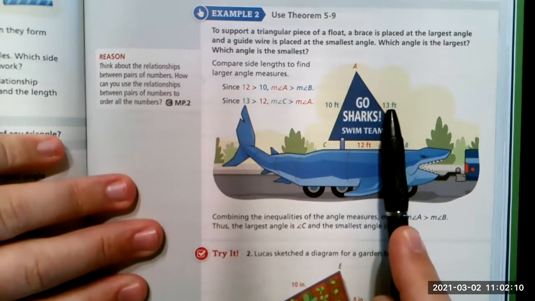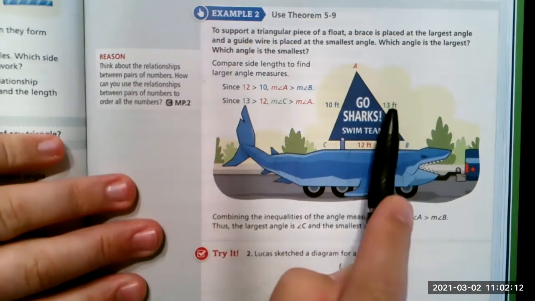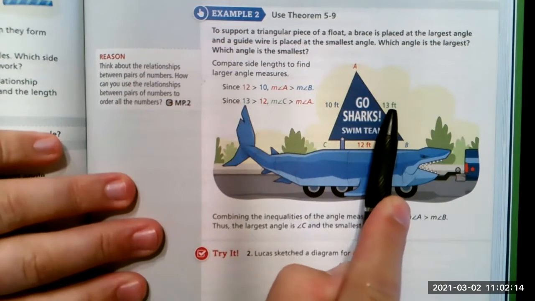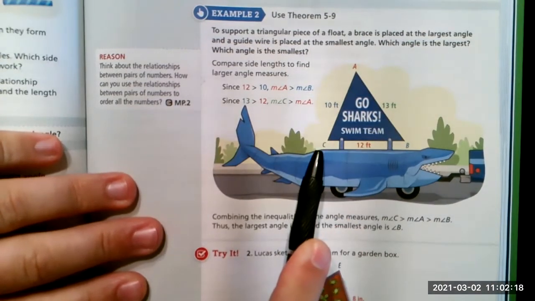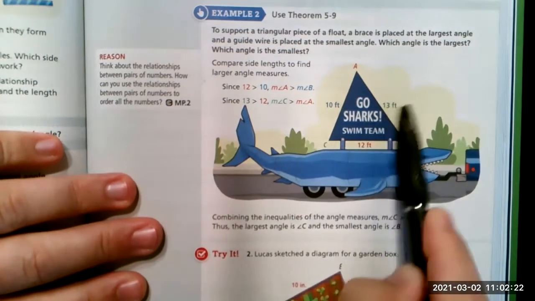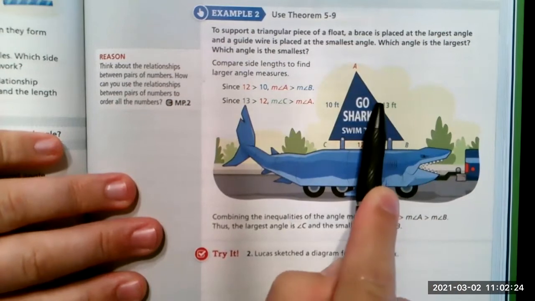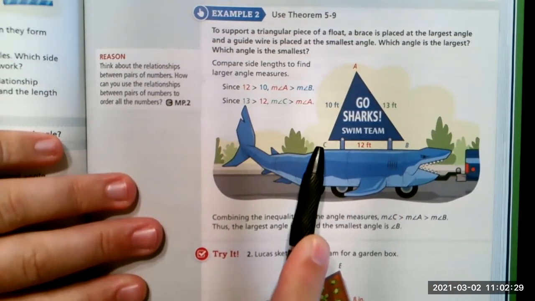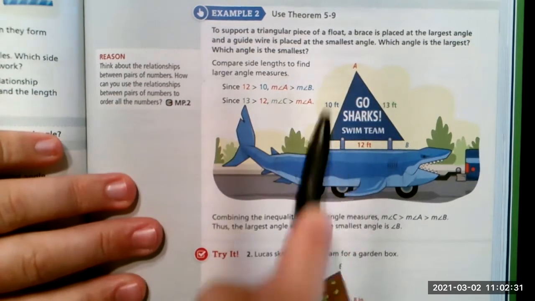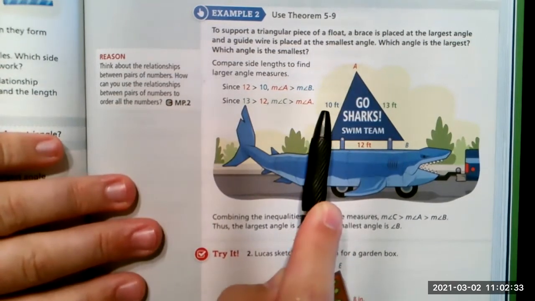which means based off the theorem and what we've talked about so far, if that is the longest side, then the angle that's opposite that side has to be the largest angle. So if this side is my longest side, then the angle that's opposite has to be my largest angle. If you look at the three sides, 10 feet looks like it's the shortest.